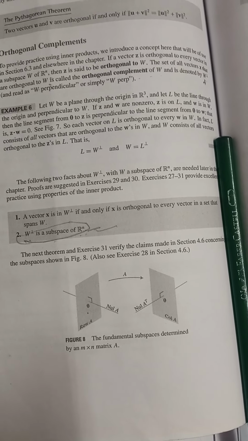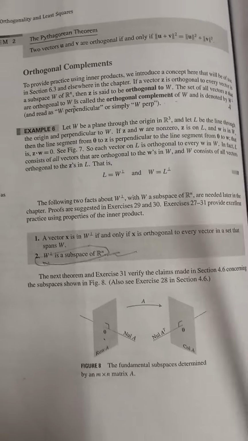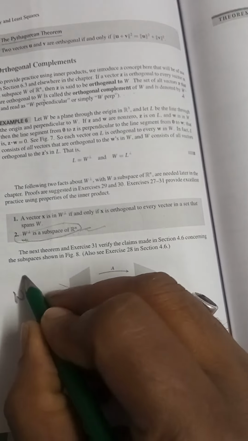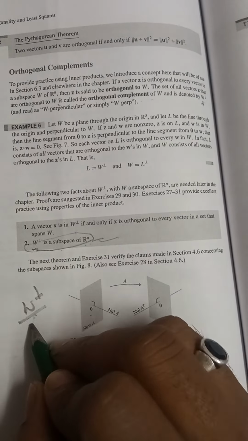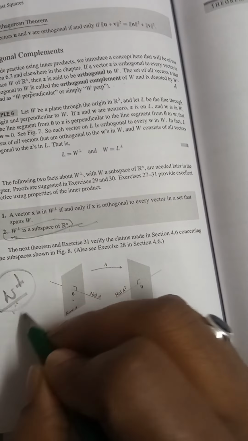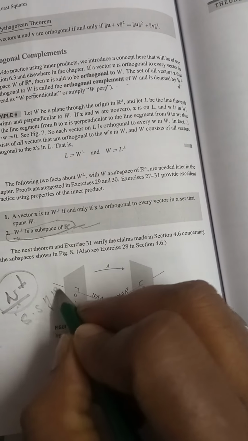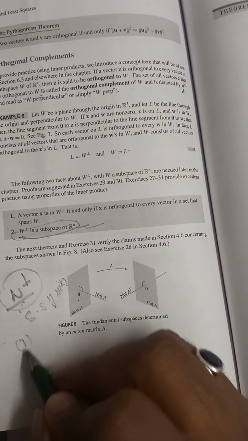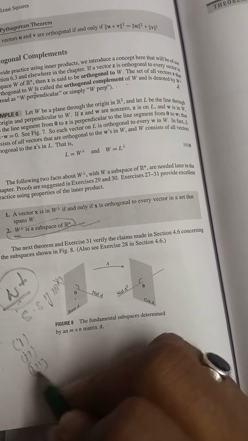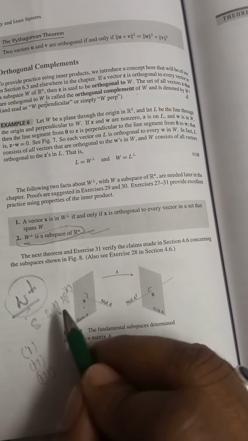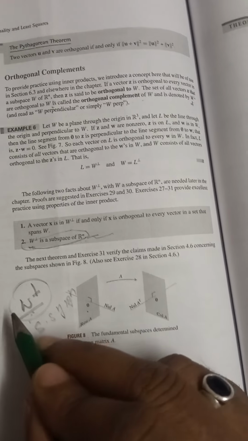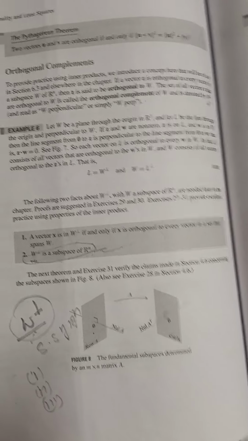of the given vector space. Here you have to show that this W perpendicular, that means the orthogonal complement of W, is a subspace of R power n. That means we have to verify these three conditions. First of all, the zero vector of R power n is also in this set. We have to prove that the zero vector of R power n is also in this set. How to prove that one?